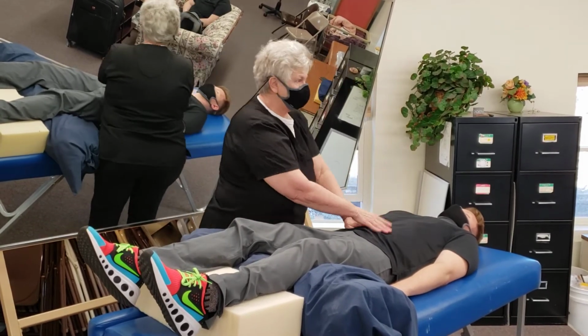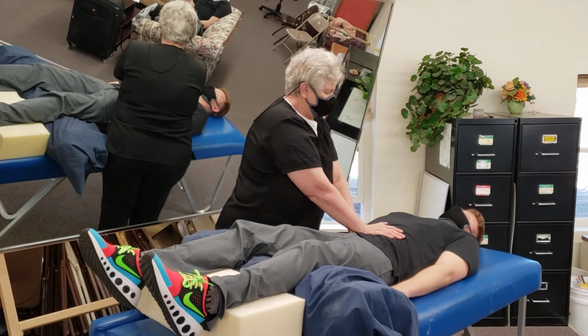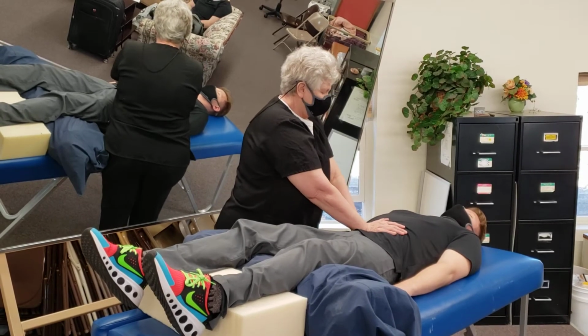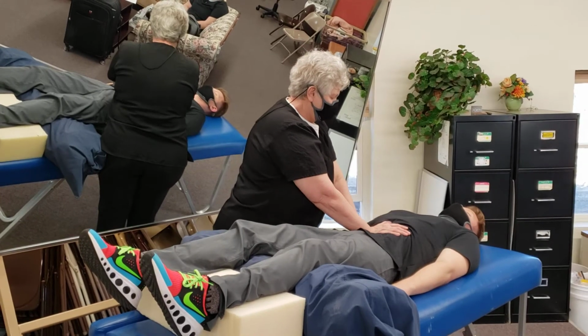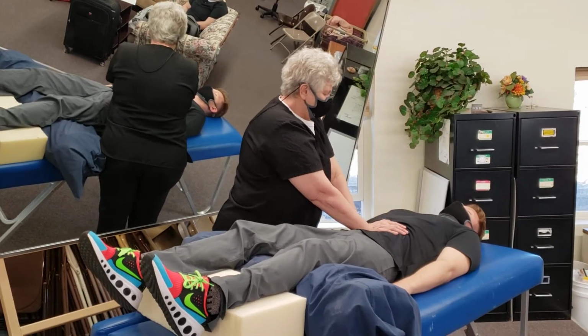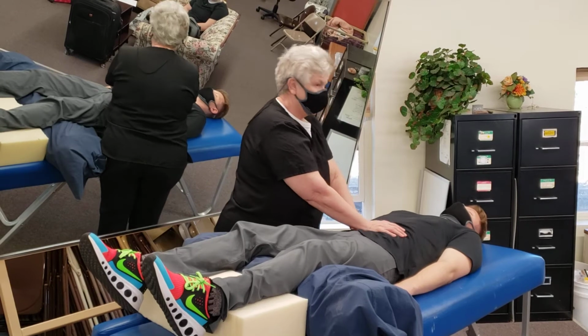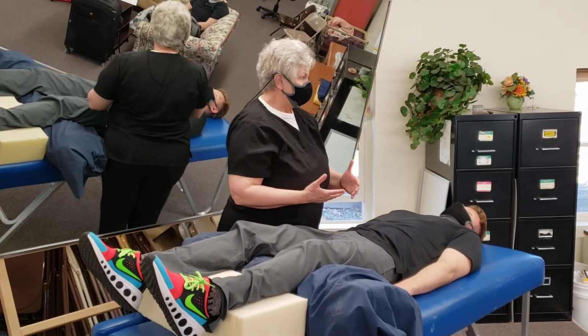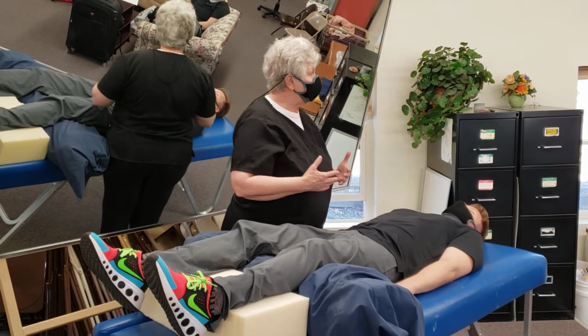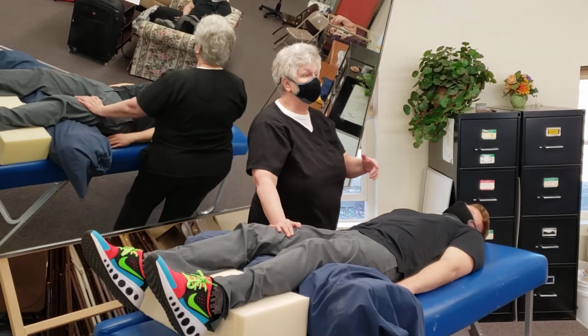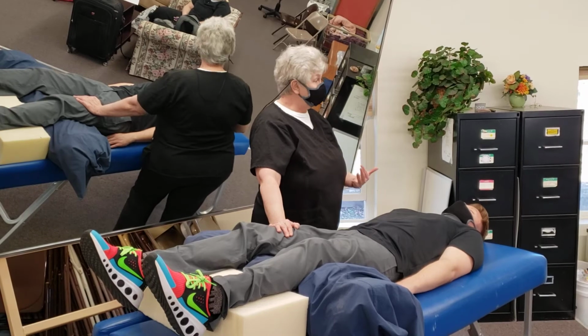Move that. I just want my angle to go up just a little bit. Kind of cool. So those would be the other elements that you would bring into it. You could add deep breathing.